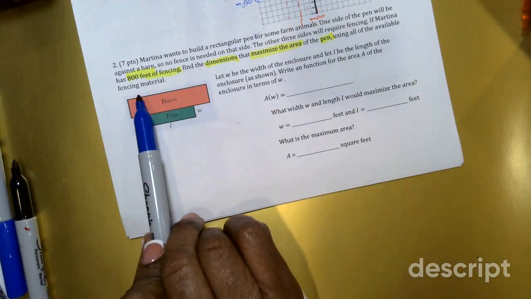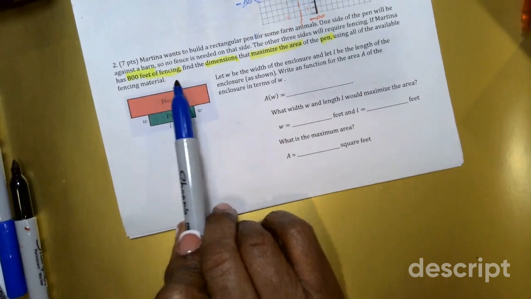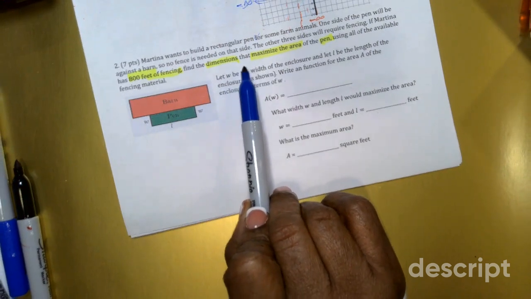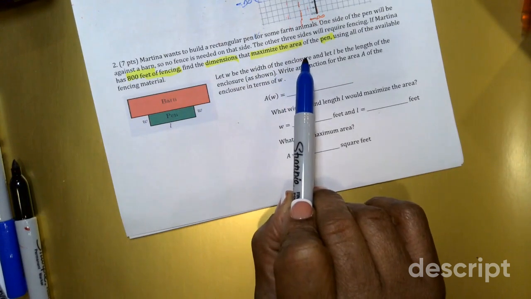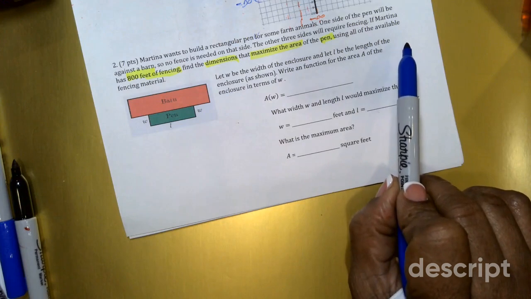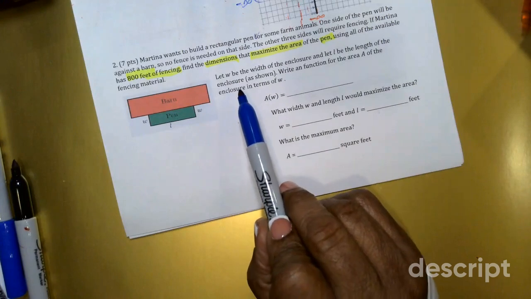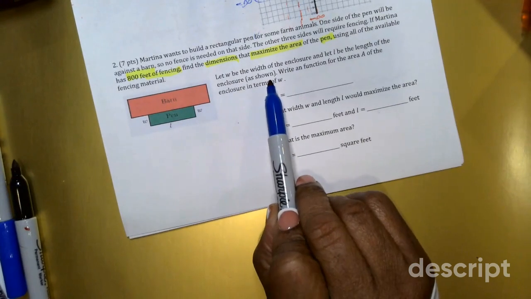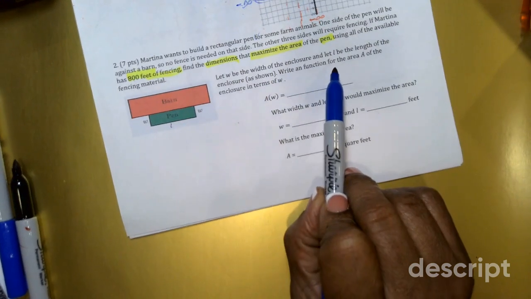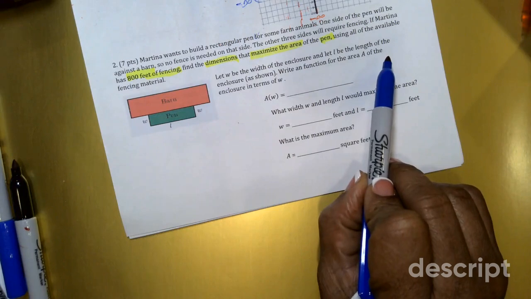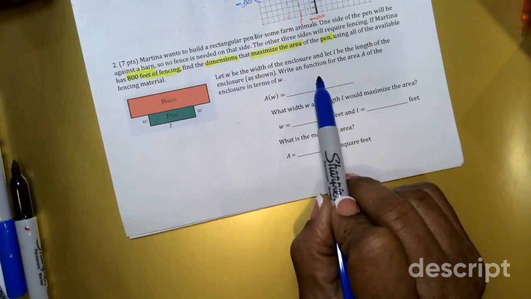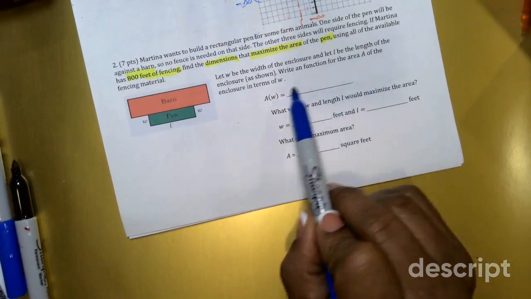If this person has 800 feet of fencing, find the dimensions that maximize the area of the pen using all of the available fencing materials, 800 feet to be exact. The problem goes on to say, let W be the width of the enclosure and let L be the length of the enclosure as shown. Write a function for the area of the enclosure in terms of W. Area in terms of W.